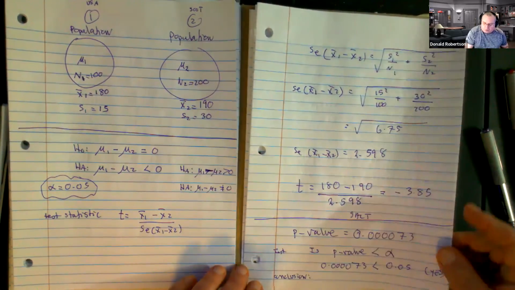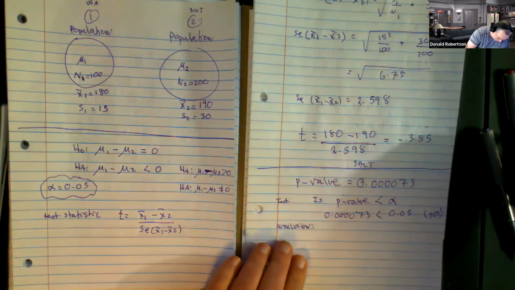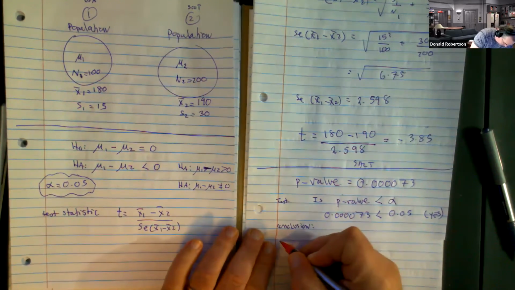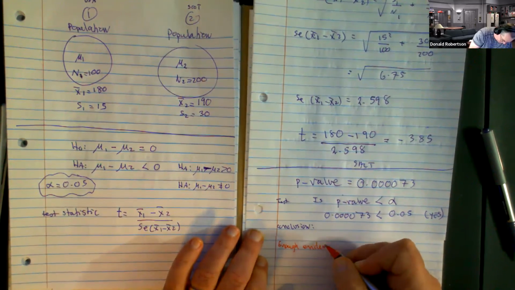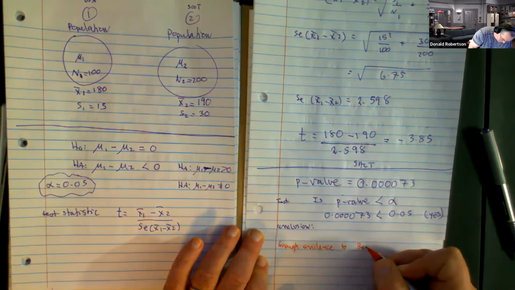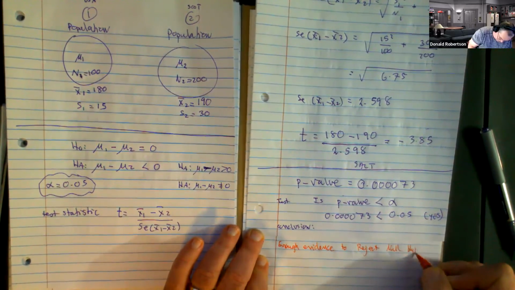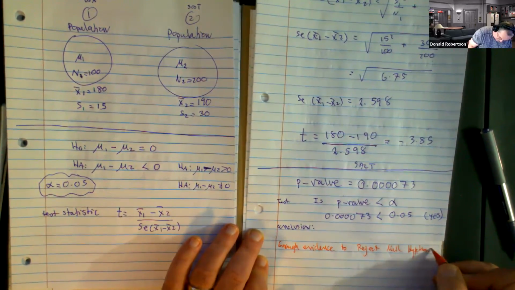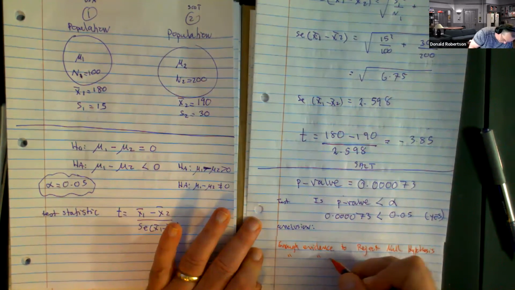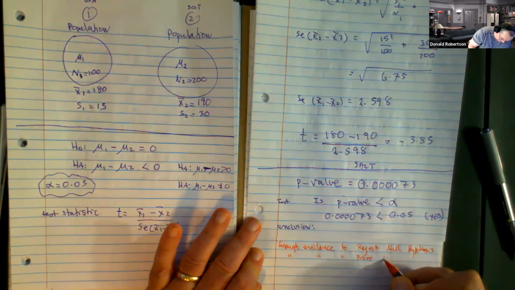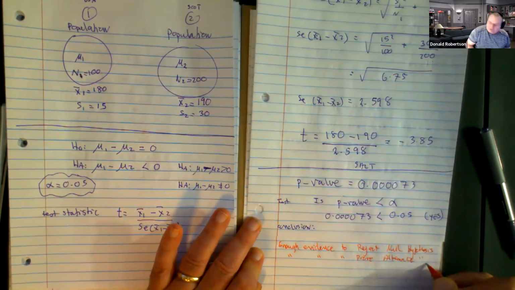Aren't there lots of different ways that you phrase the conclusion? Here's a couple of them. Couldn't we say, for instance, that there's enough evidence to reject the null hypothesis? Couldn't we also say there's enough evidence to prove the alternate hypothesis?